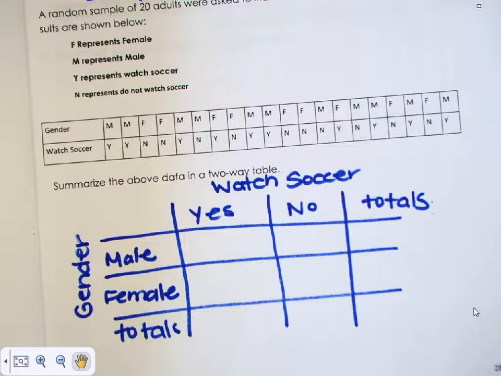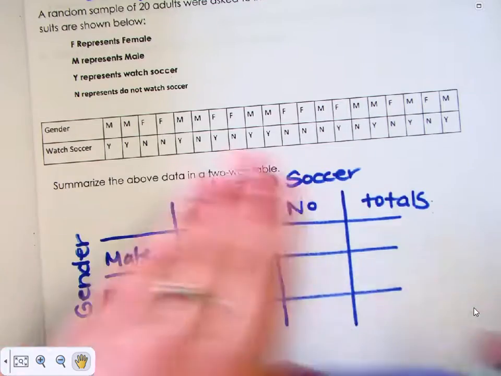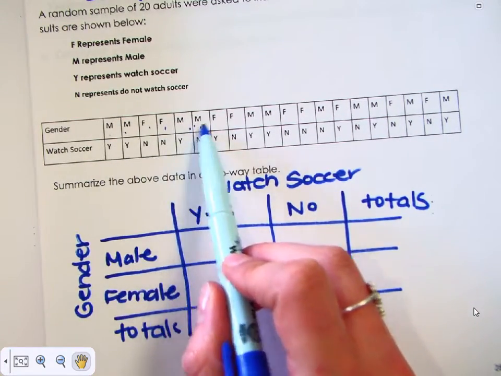So if you look, the total number of adults we have, I'm just going to count how many people and how many spaces we have. So 1, 2, 3, 4, 5, oh, it says 20.